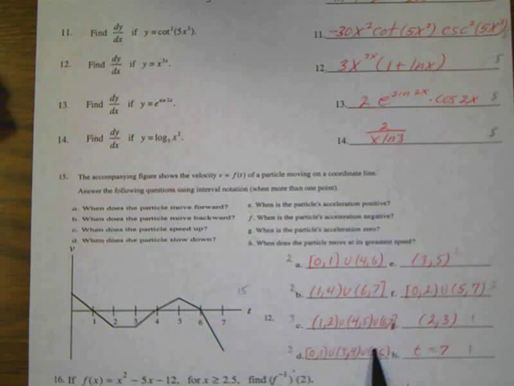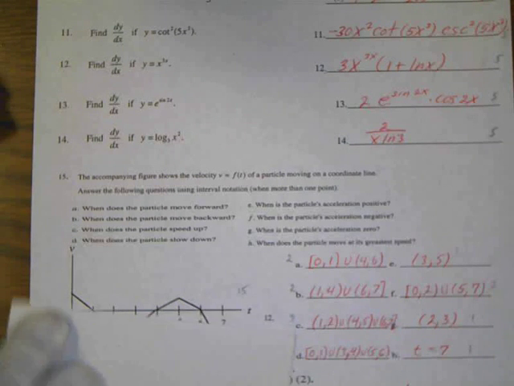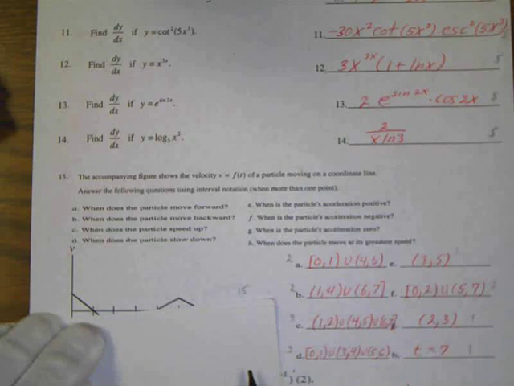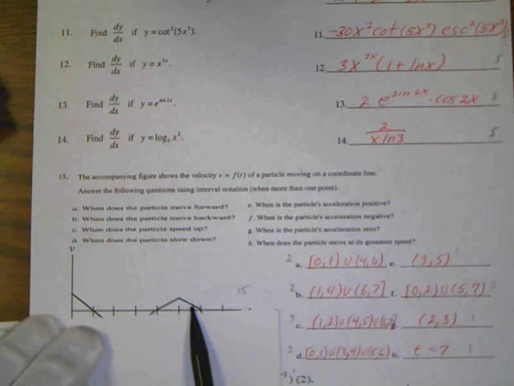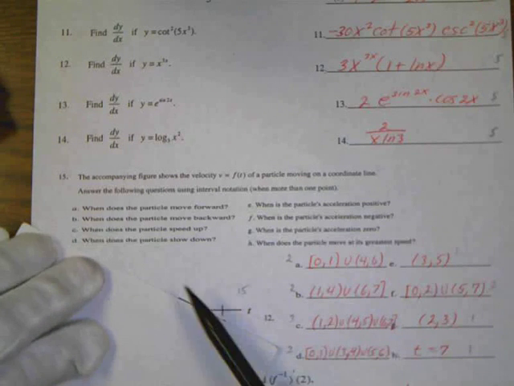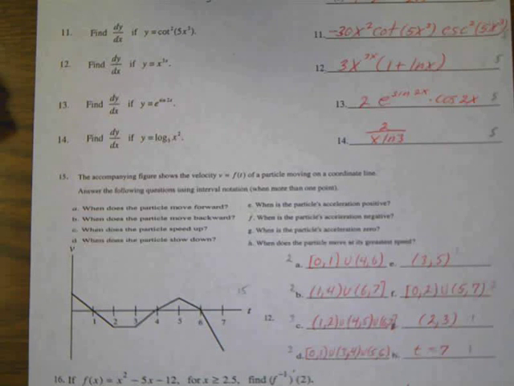3 to 4, or it's going towards 0, and also from 5 to 6. 5 to 6, it's going towards 0, or you can think of the fact that the velocity is positive above the graph, but the acceleration is negative going downhill. That's the slope of the velocity. All right, so that'd be 5 to 6. So again, it's slowing down 0 to 1, 3 to 4, 5 to 6.